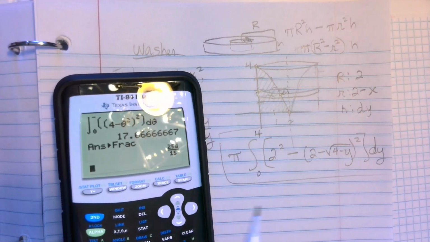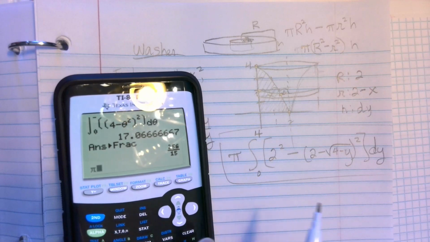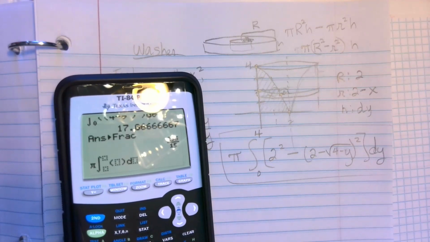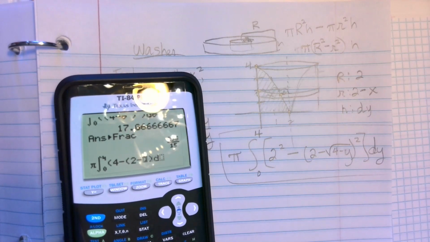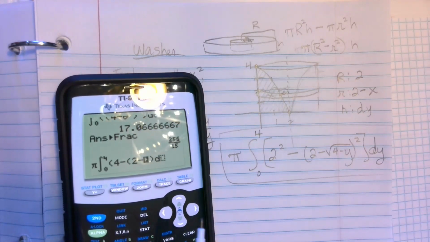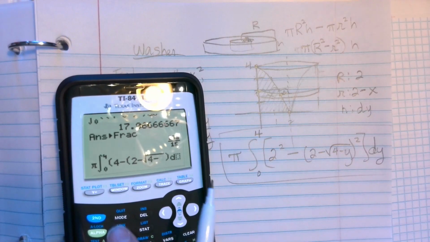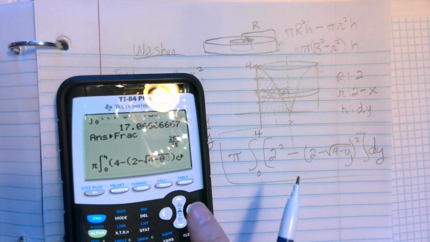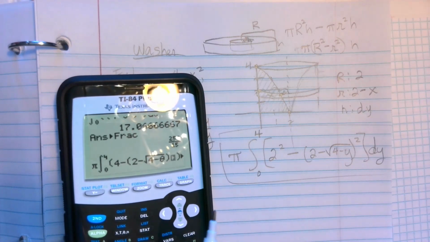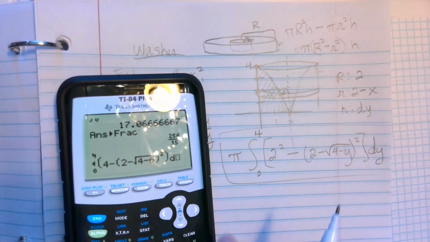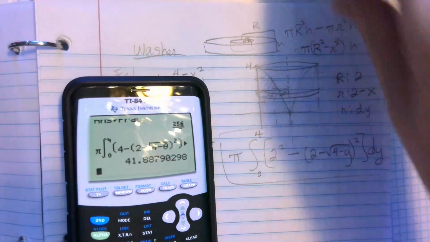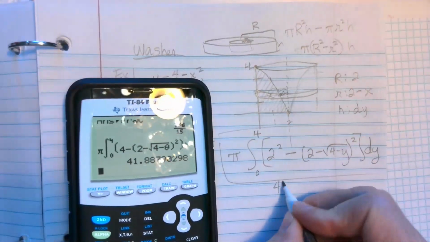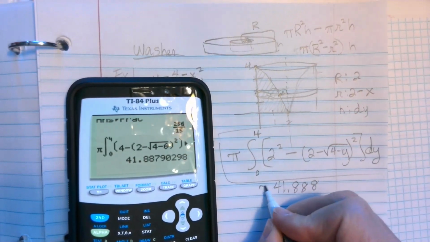So let's just go pi, math 9, 0 to 4, 2 squared is 4, minus 2 minus square root of 4 minus, well, it's theta in this case, quantity squared, d theta. 0.888 would be our approximate value.